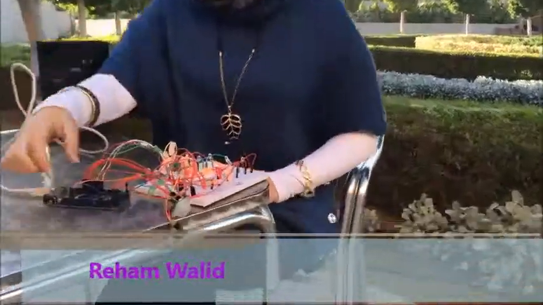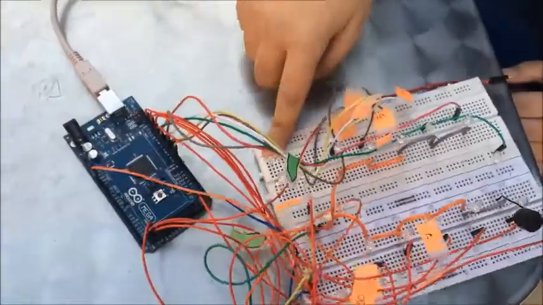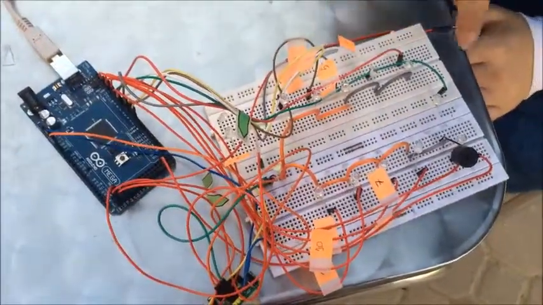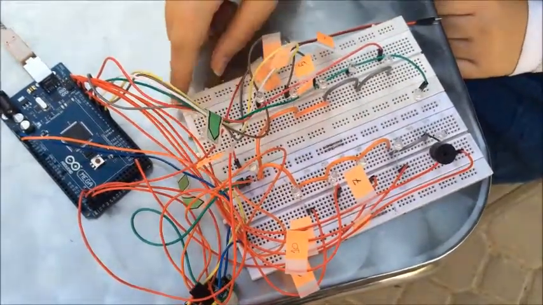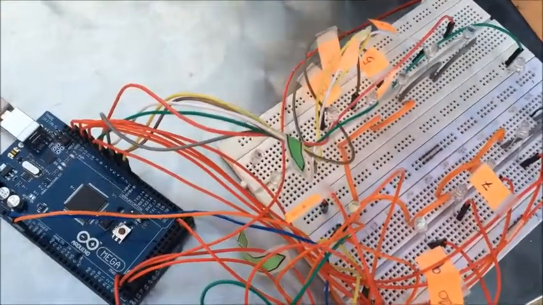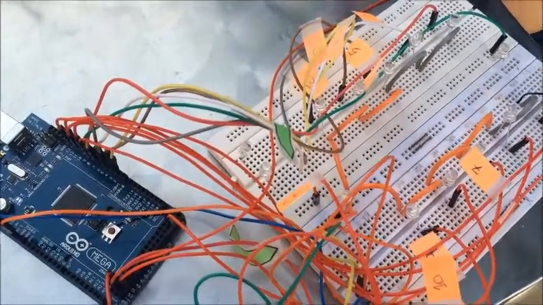Now we will talk about our project and how it works. Let's take a closer look at our project. Here we have an Arduino board and a breadboard. First we have 12 LEDs. Each LED indicates an hour. And at the top of the board we have 2 LEDs, each indicating whether it's AM or PM.